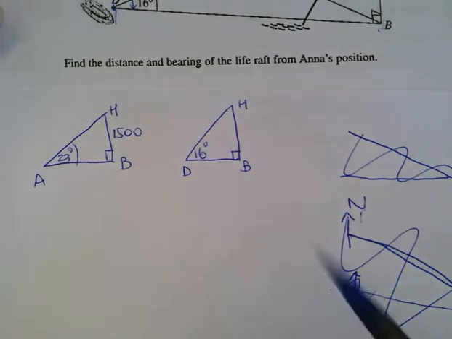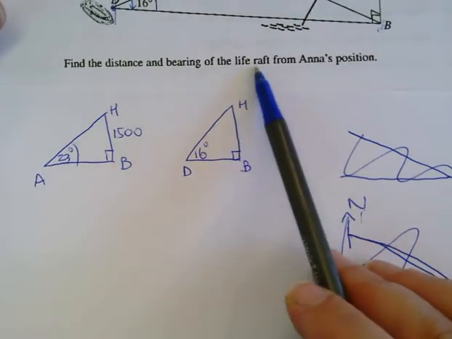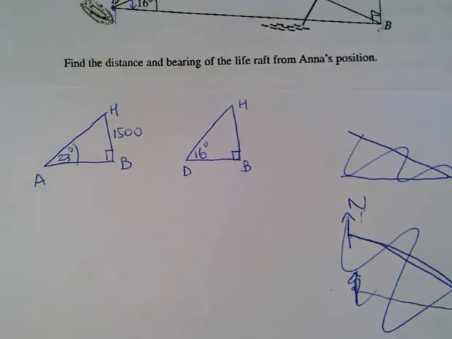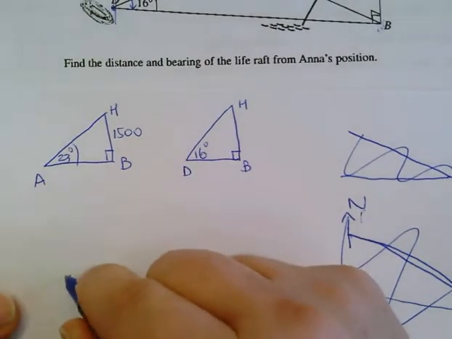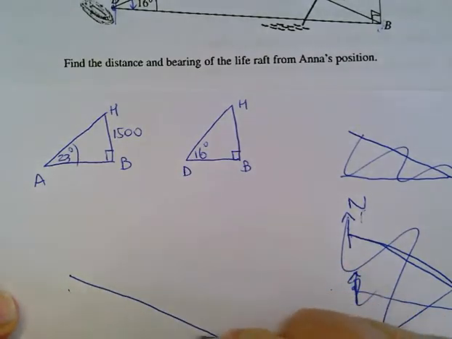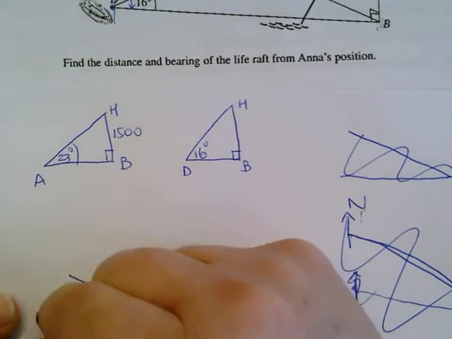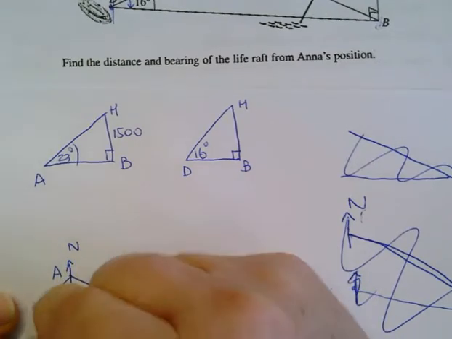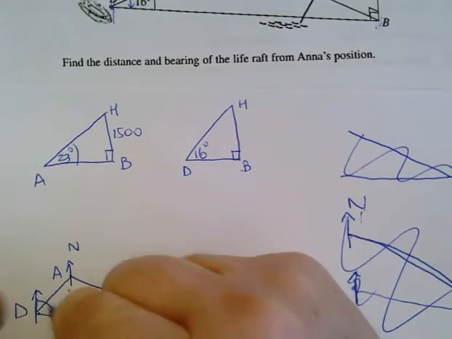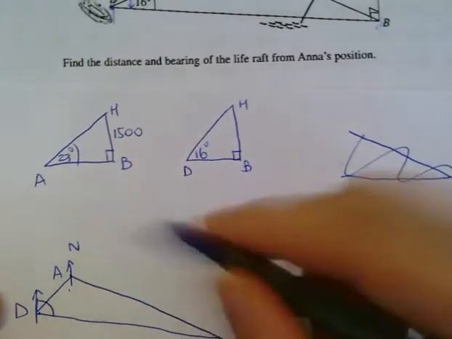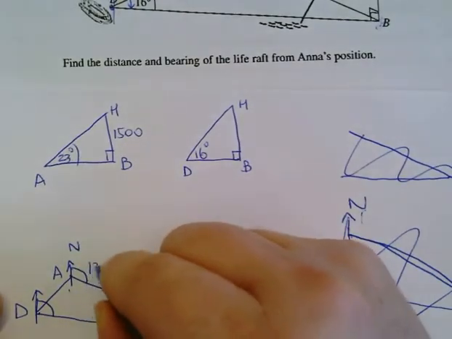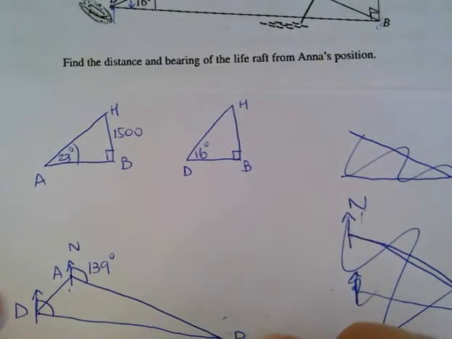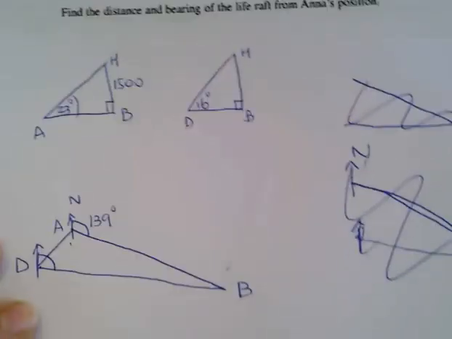It's asking for the distance and bearing of the life raft from Anna's position. Look, all right, I will draw it. Third time lucky down here. That's sort of what it looks like. Okay, so we've got Anna, we've got David. We know that this angle here, the one in there, is 109, and that this angle here is 139 degrees. Okay, that's what it looks like.